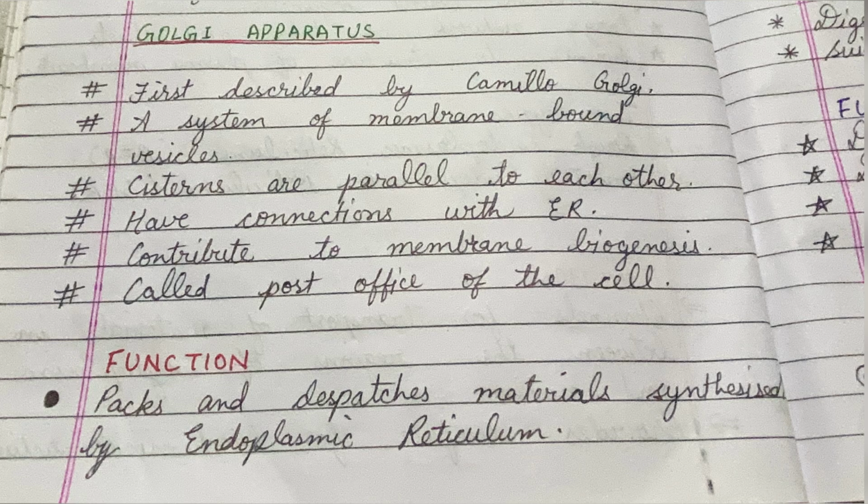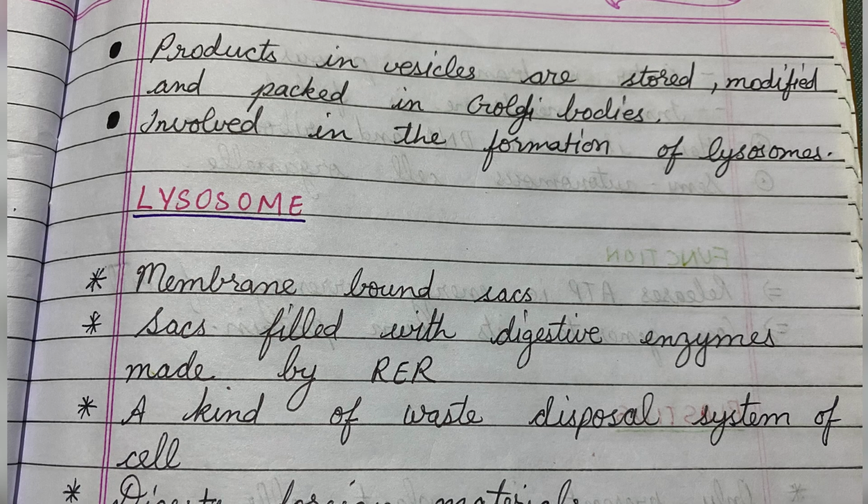The Golgi apparatus functions like the post office of the cell by processing, packaging, and dispatching the materials like protein and lipids formed by endoplasmic reticulum. The products from the endoplasmic reticulum are modified and then packed and after that stored in the new vesicles. They are involved in the formation of lysosomes.